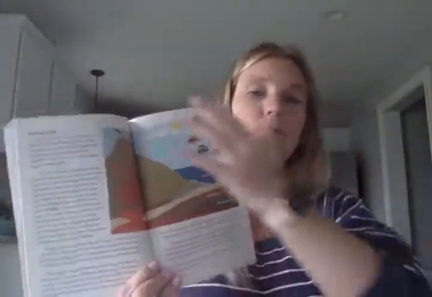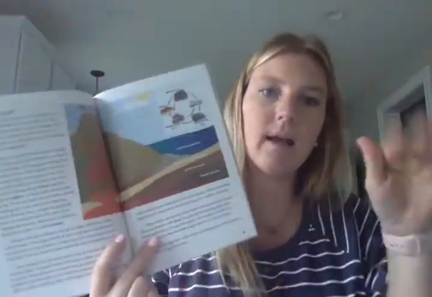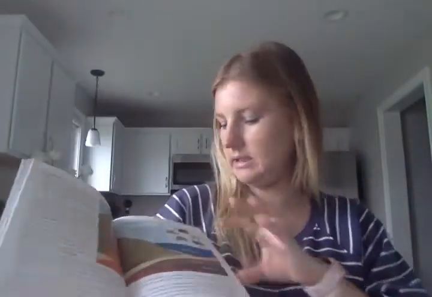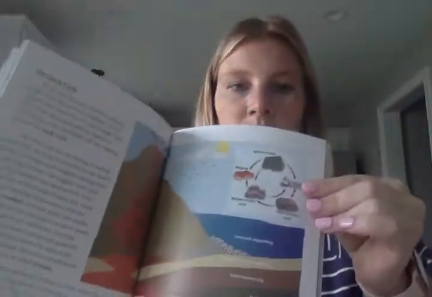And then I wanted to bring your attention to page 61. It's important that when you're reading, this explains the rock cycle. I had to read this 3 times to understand it completely. So do not just read page 60 and 61 and think, oh, yep, got it, done. You need to reread it and make sure you understand, because this diagram is going to help you.